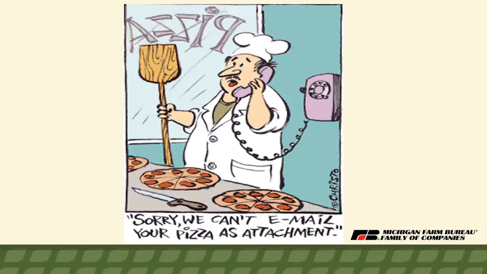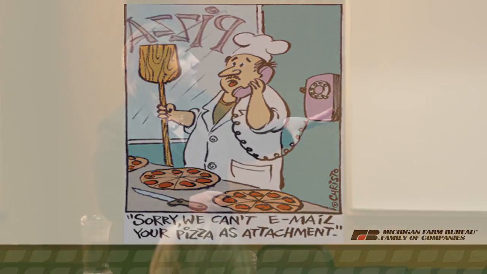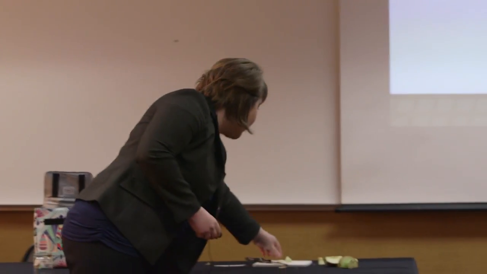Sorry, we can't email your pizza as an attachment. Wouldn't that be cool if we could send food via the internet? So we might not be able to email people their food, but we can surely utilize technology in conserving this little slice of this apple, this skin. We can use technology to conserve our topsoil and produce food and provide it to people around the world.